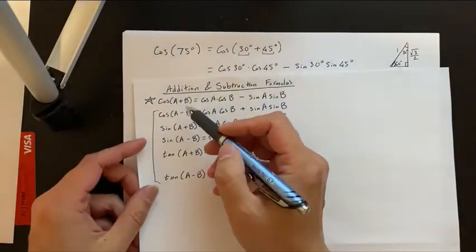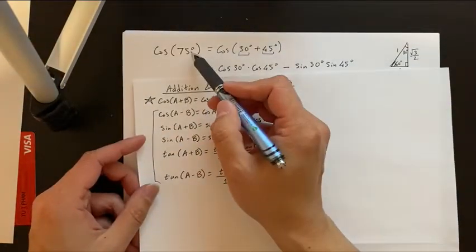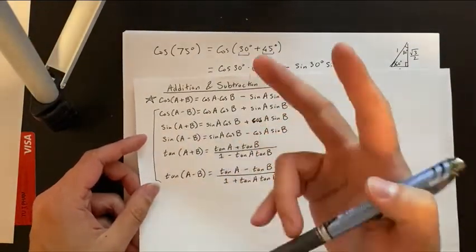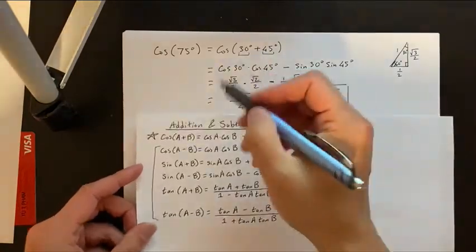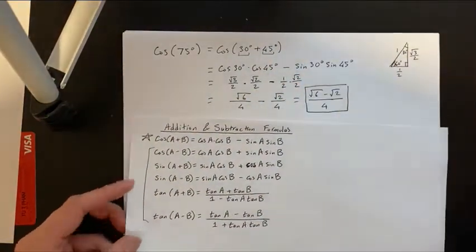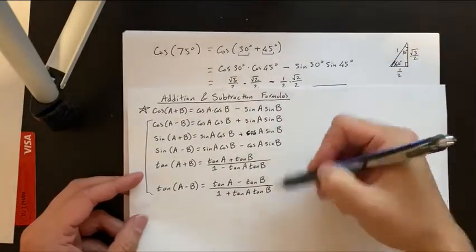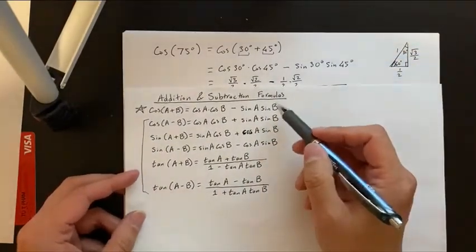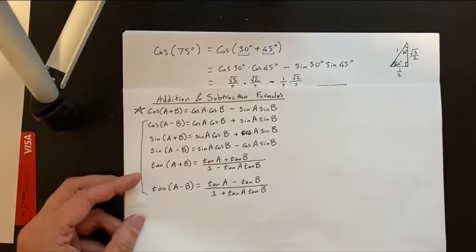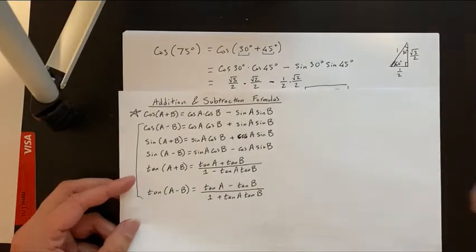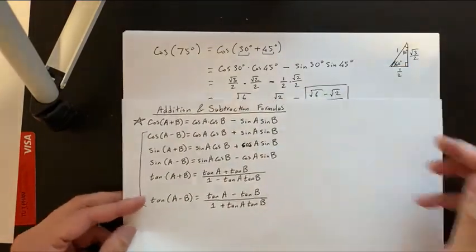As long as you can break down the angle as the sum or difference of 2 very nice angles, we get to evaluate by hand. Okay, and there's actually quite a bit more application of these formulas later on as you take more math classes, but for now we're just going to learn how to use them.